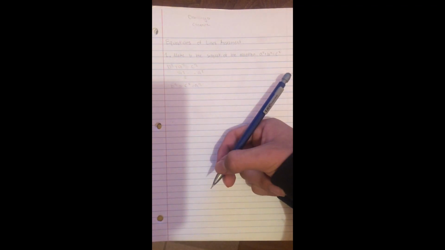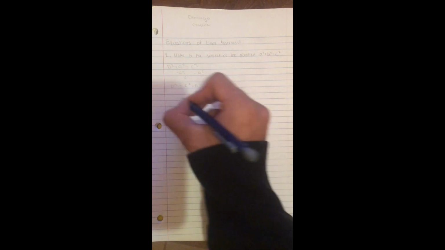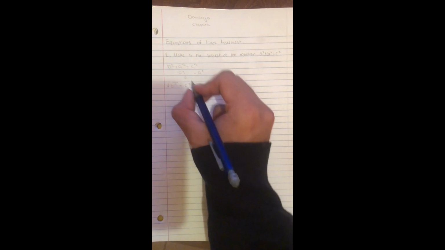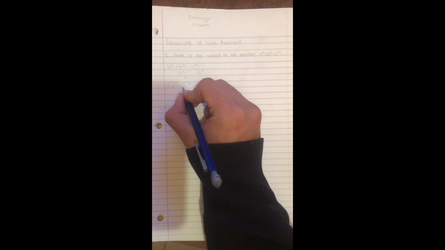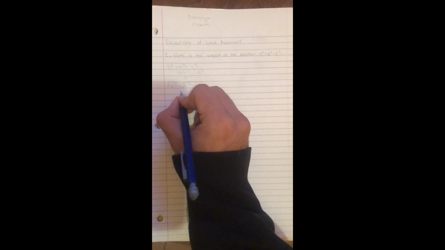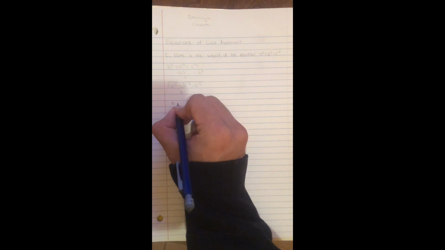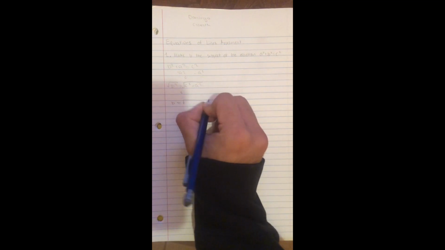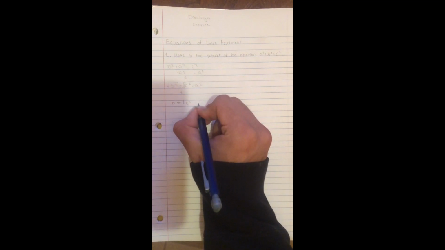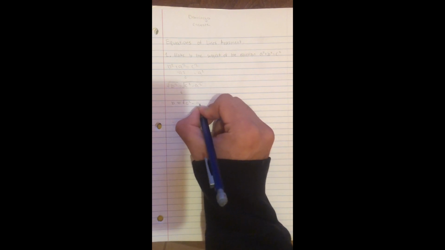But the question is asking to make b the subject, so we don't want b squared. So in order to leave b by itself, we have to find the square root. And then if we do it on one side, we gotta do it on the other side. This makes b equals the square root of c squared minus a squared.